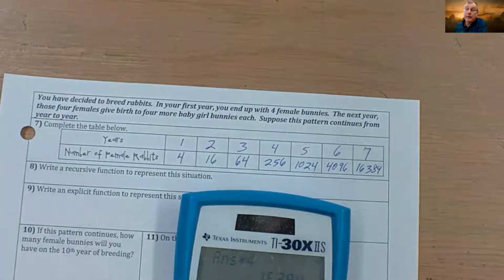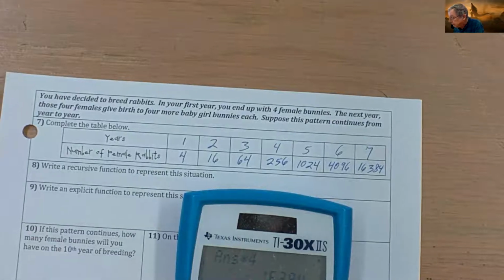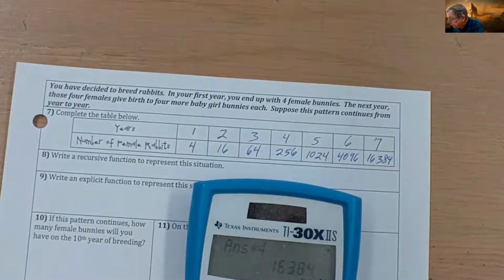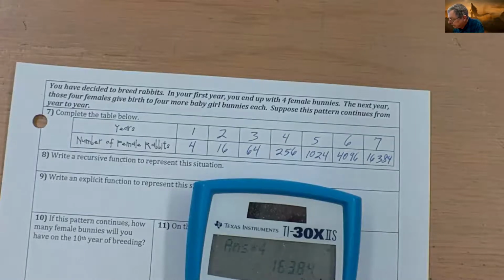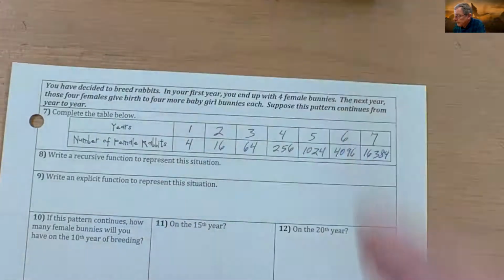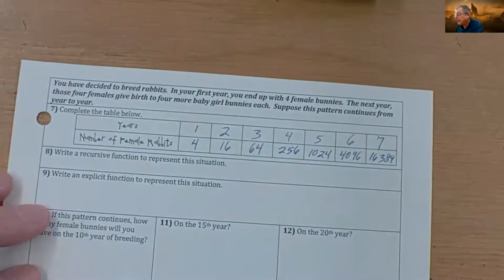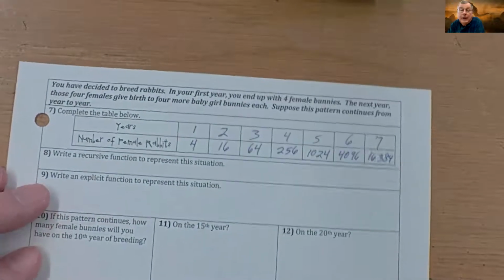Unless, of course, you decided you were going to eat some of them and threw them on the Barbie. And then, of course, that'd be smaller. But we won't go there. Okay, so we filled in our table. Now let's answer questions about it.